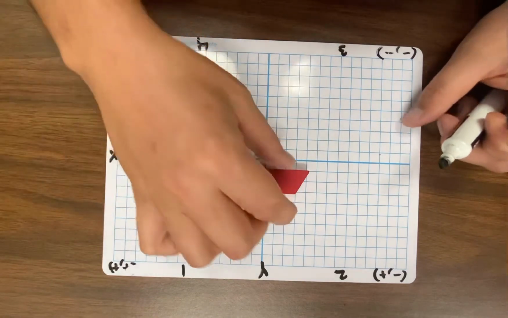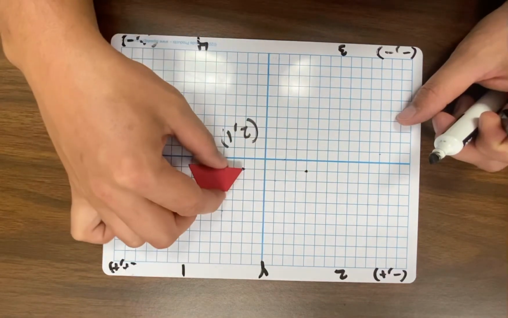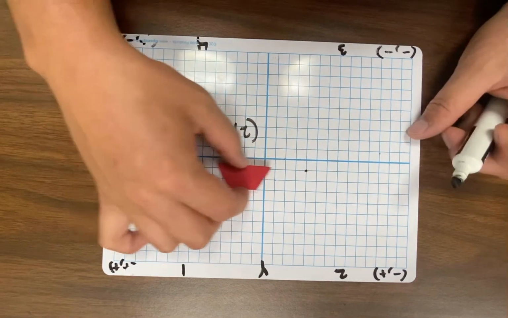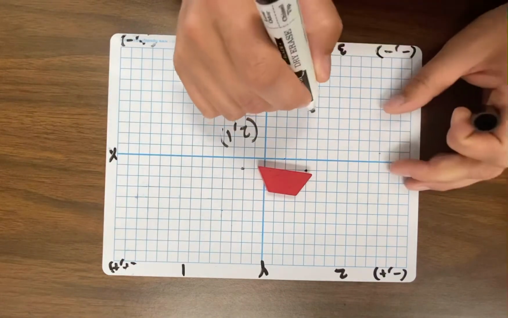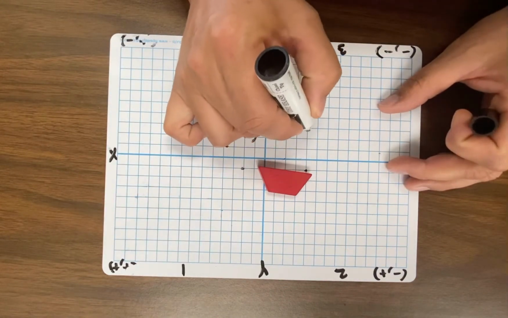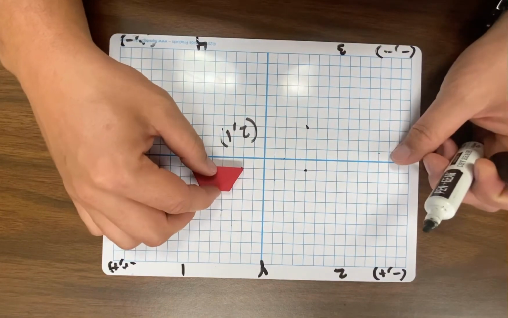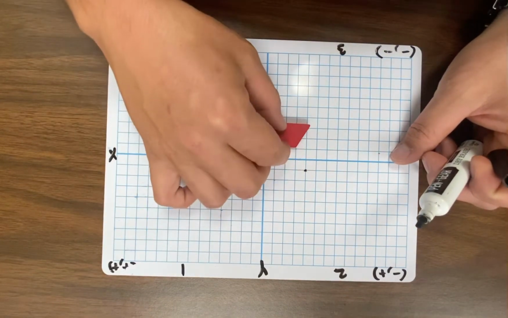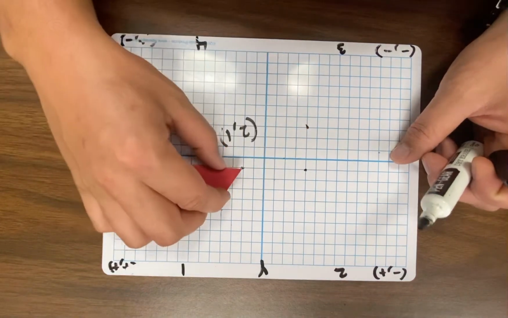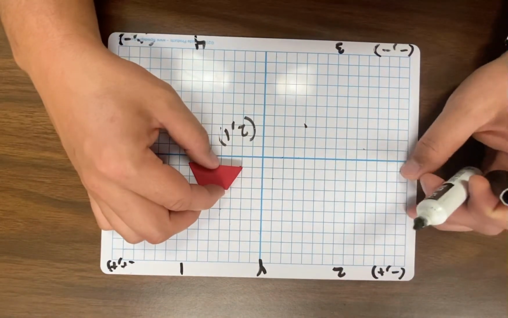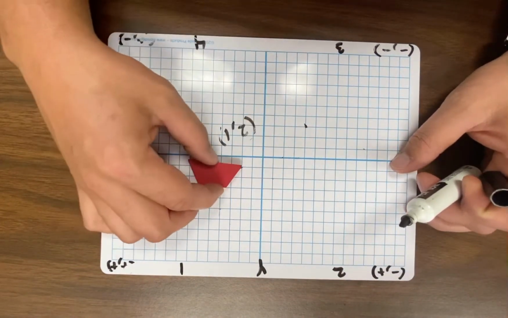Translate, pretty easy, right? Slide back and forth. Just make sure you always say it translated to the left 6 and then translated down 4. 1, 2, 3, 4. That way you could describe how the shape moved. Translate left 6, translate down 4. That's how I got to the new shape. If we didn't do 2 steps, we could also talk about translating diagonally, right?